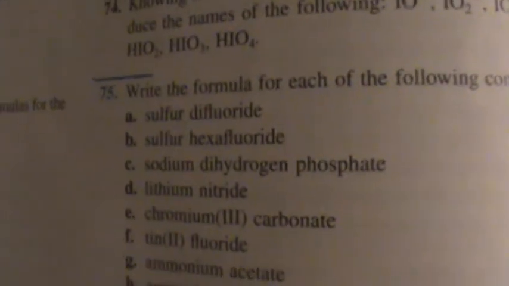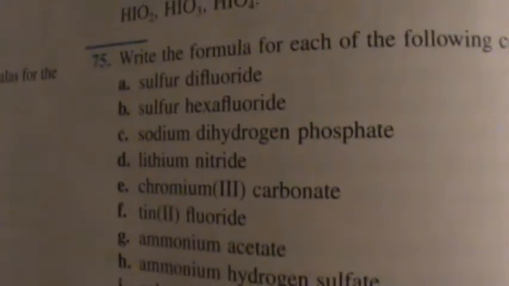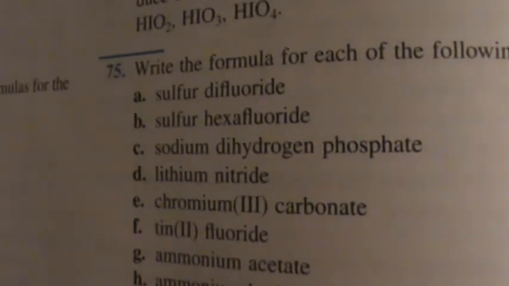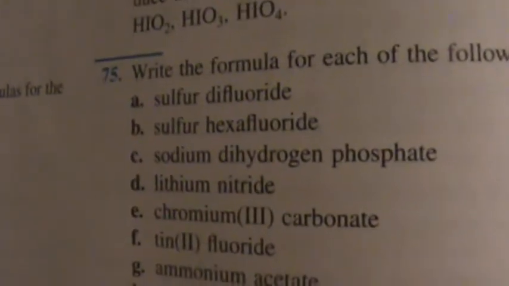Now let's look at D. It's lithium nitride. This is a nice easy one. It's just one of those binary ionic compounds, both very simple ions. We have lithium plus, it's an alkali metal, so it's going to be +1. And then nitride, I know from my ion list, is going to be N3-. Now since I have 3 of these, I need 3 positive charges to balance them out. So I get Li3N, lithium nitride. Excellent.